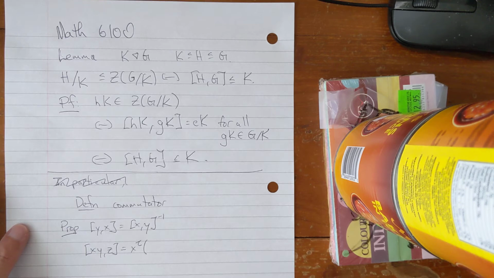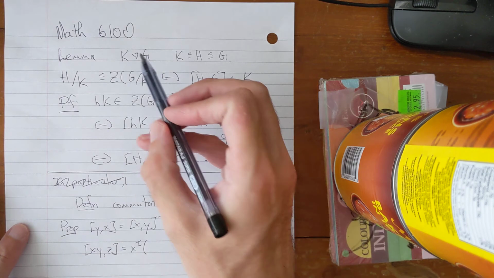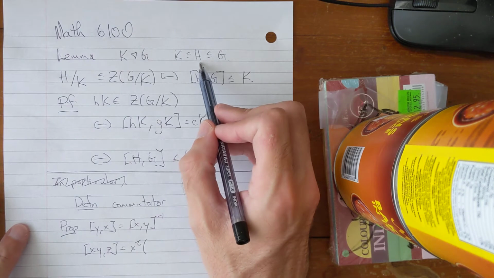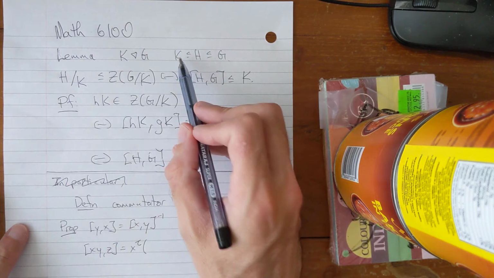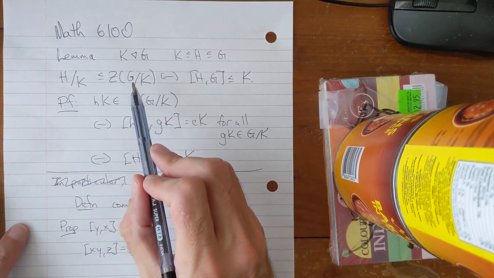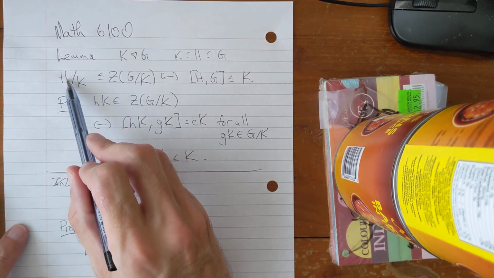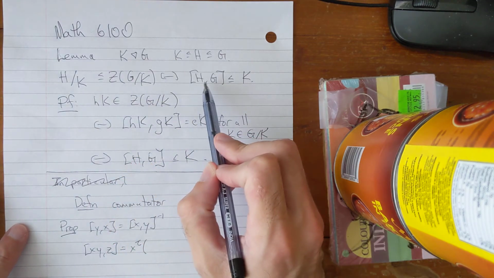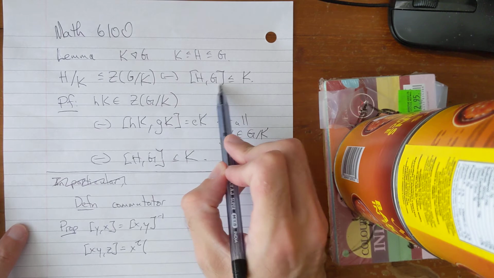So when I posted the video about upper triangular matrices, there's this lemma which I used, which I wanted to go back to. So let's see it. It says if K is a normal subgroup of G and H is a subgroup of G which contains K, then the following two conditions are equivalent. The first condition is that the subgroup H mod K is contained in the center of G mod K, and the other one is that the commutator of H and G is contained in K.